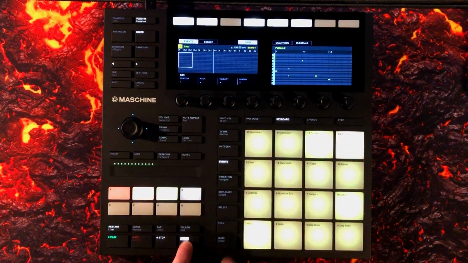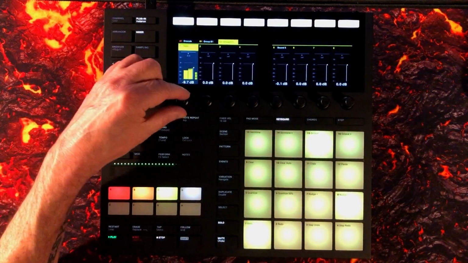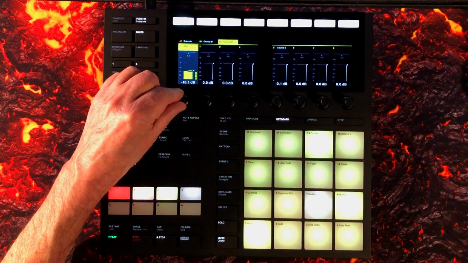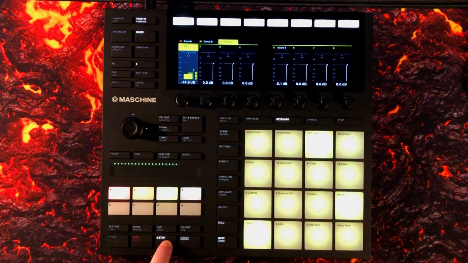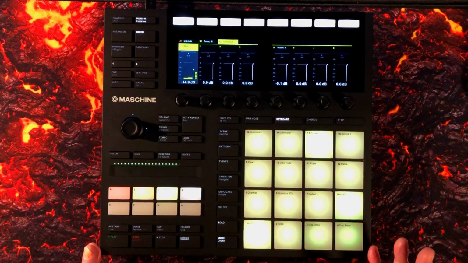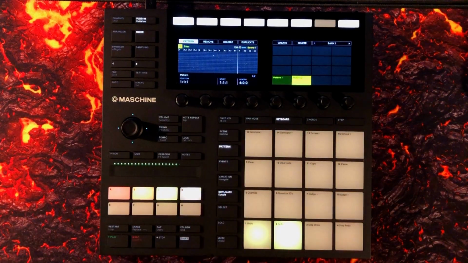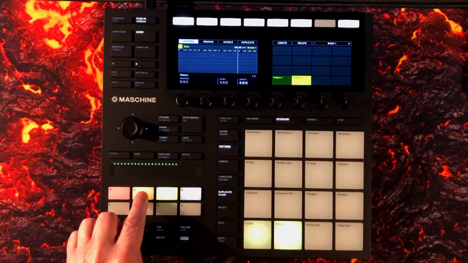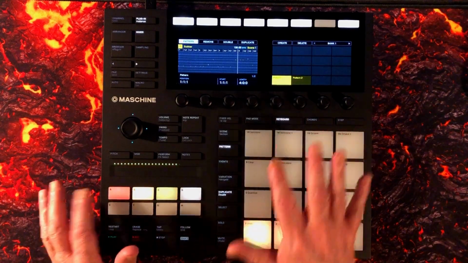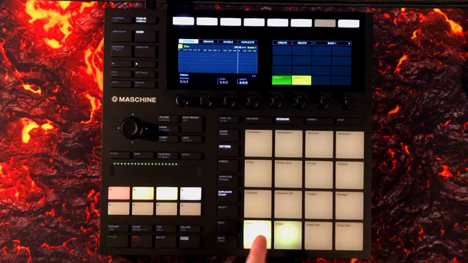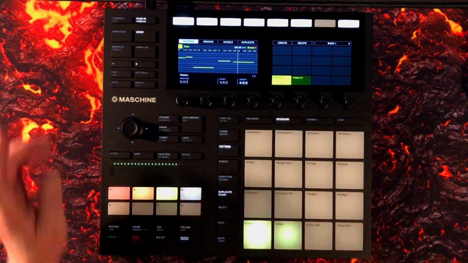Stop, shift, quantize. I'm going to go into mixer. Now, this is where the fun starts, right? If we go to patterns, we can see we have 2 patterns for our sitar, 2 patterns for our bass, 2 patterns for our drums. Let's go to pattern 1 for sitar. Let's just start with, it doesn't really matter.